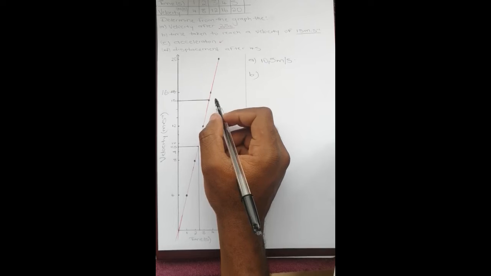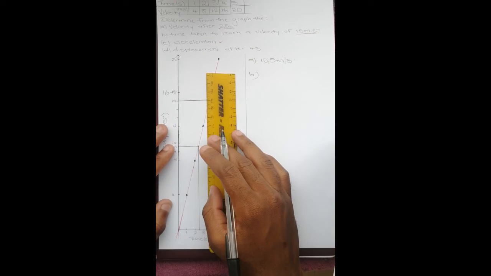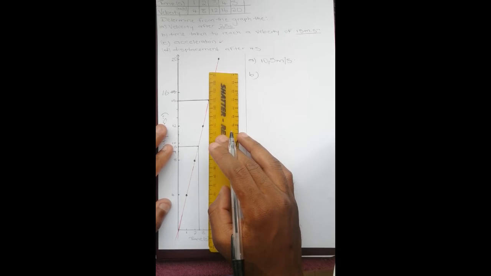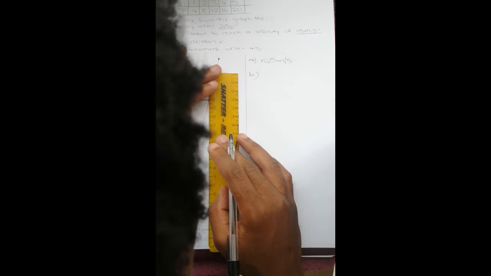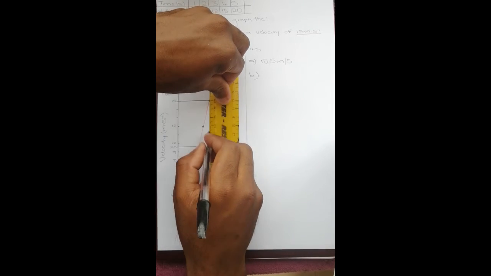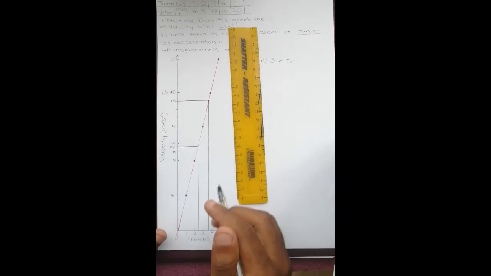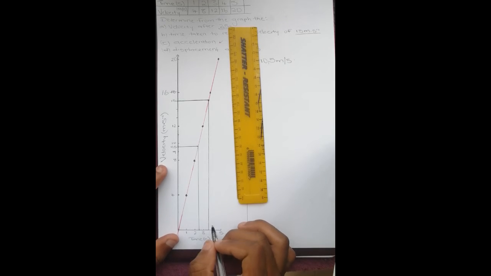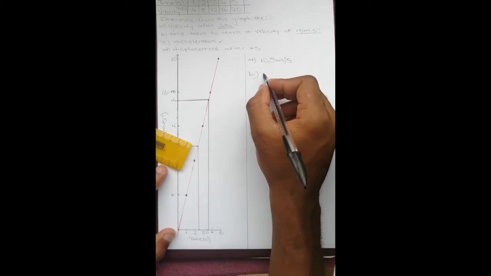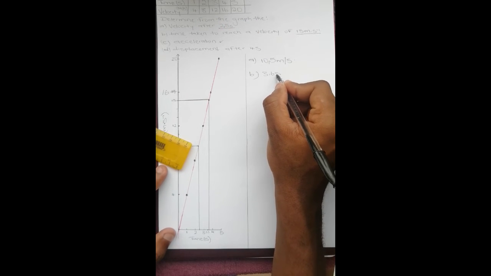Then from there we draw a vertical line from that point to the x-axis, and we make sure that it's perpendicular to the x-axis, which is the time axis. If you look at this right here, it's 3.5, so it's something like 3.6, so it's going to be 3.6 seconds.